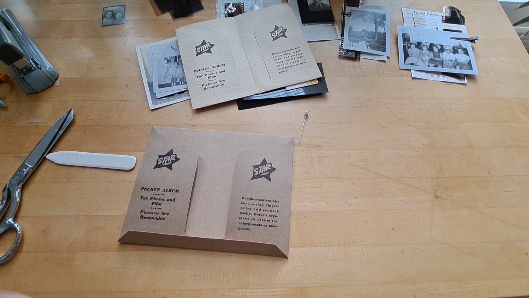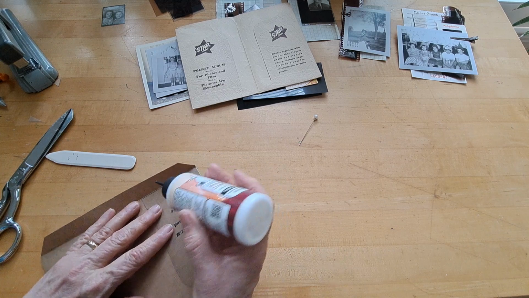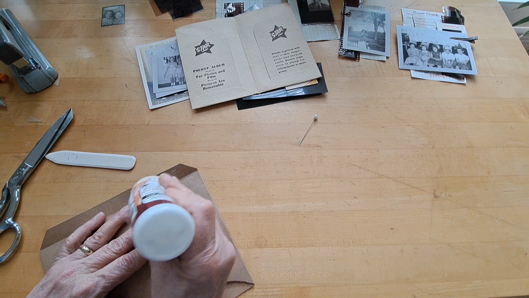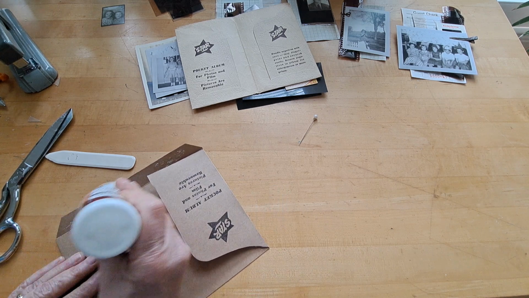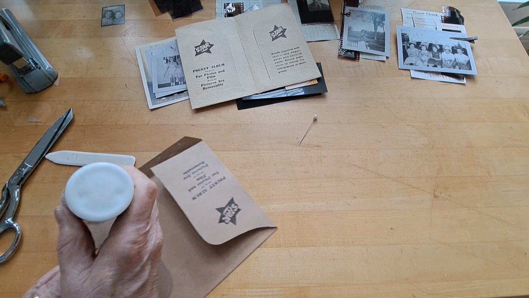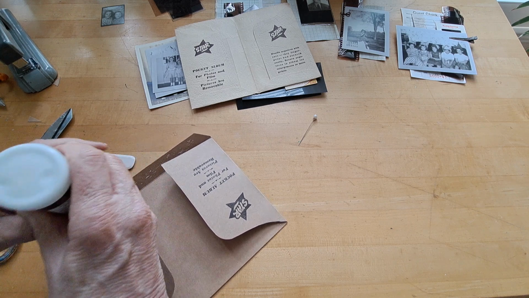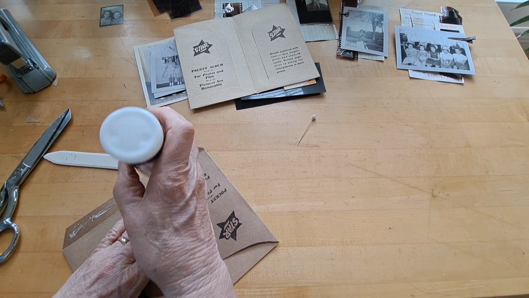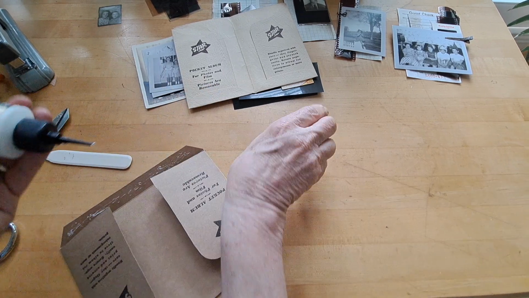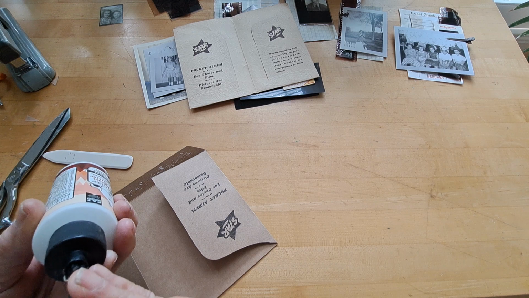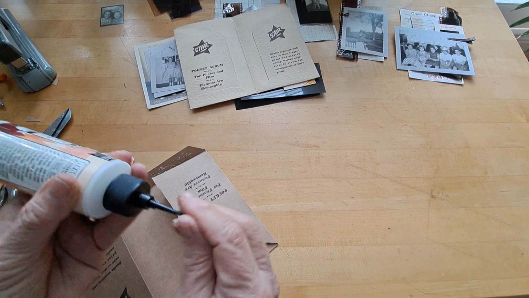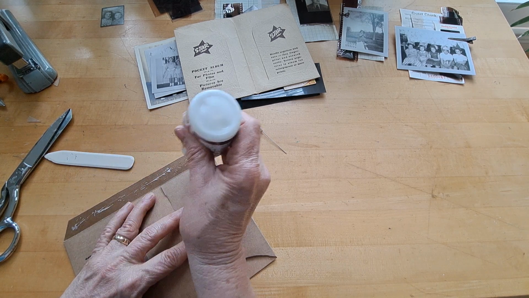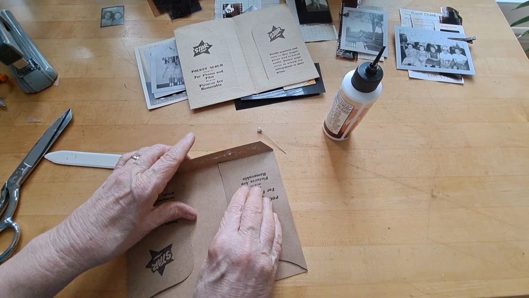So let's glue this down. I'm just trying to save time. And I'm going to glue this side, and then this side, glue this whole piece. This glue just sometimes does not want to cooperate. It's the Barely Art glue. I love it, but sometimes getting it out of the container is a challenge. Okay, we'll go with that and see how it does.